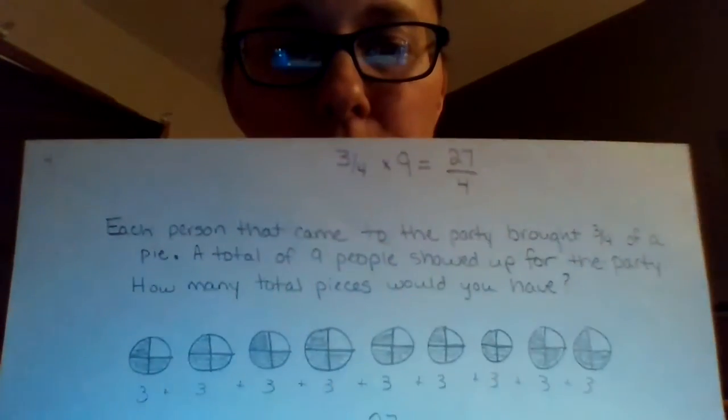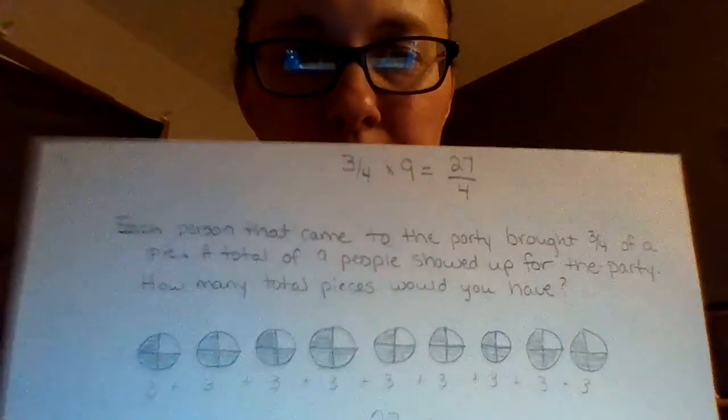And number 4. 3/4 times 9 equals 27/4. Each person that came to the party brought 3/4 of a pie. A total of 9 people showed up for the party. How many total pieces would you have?